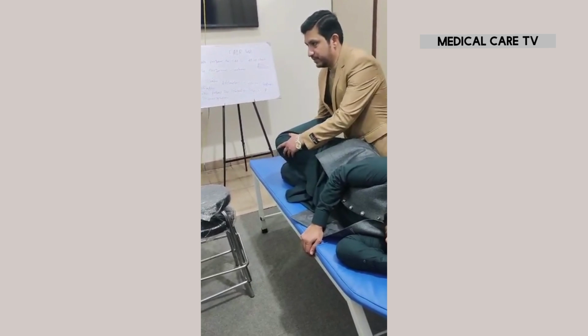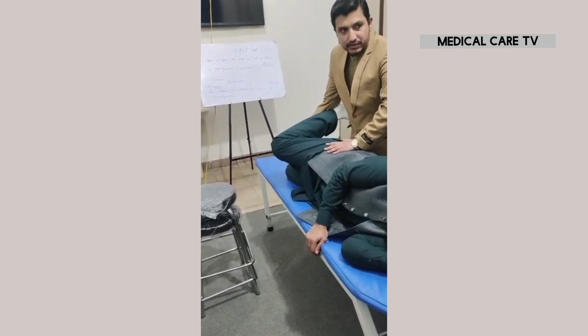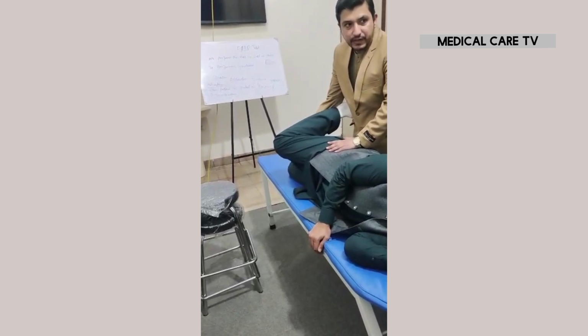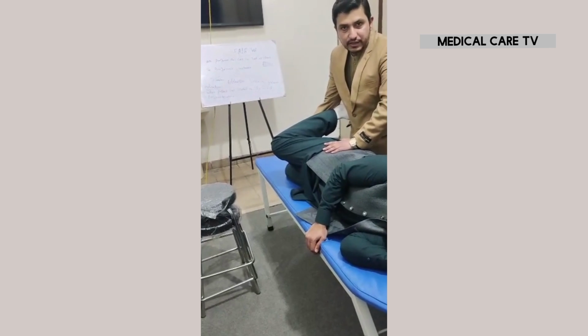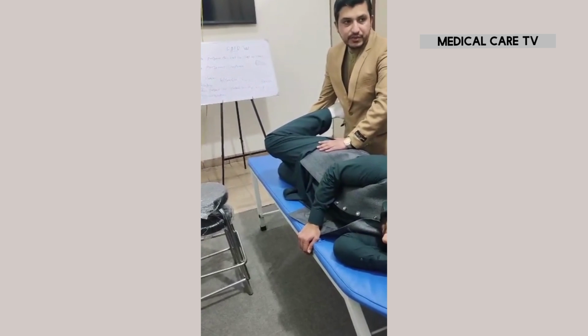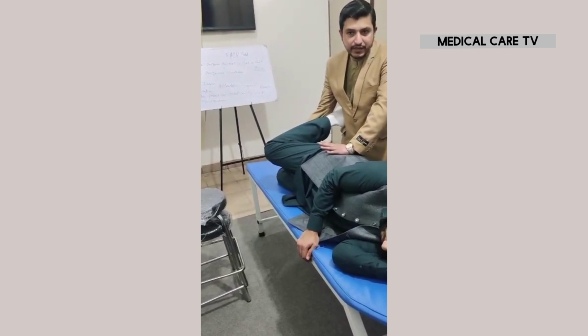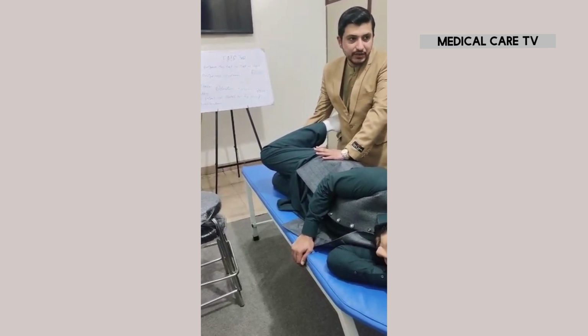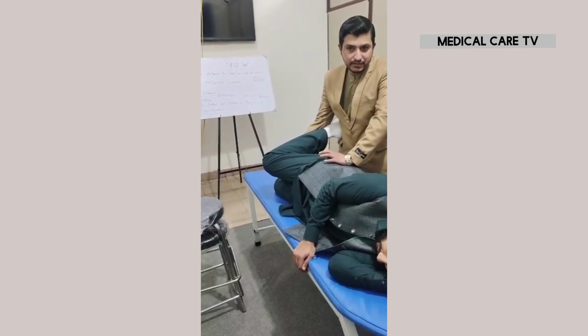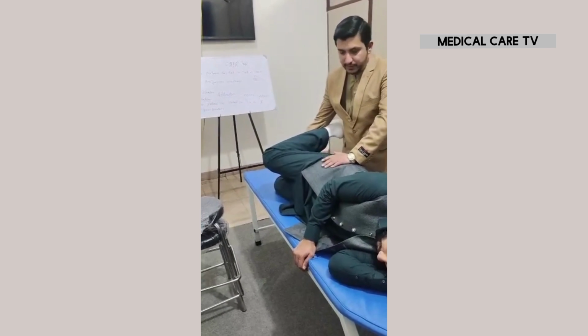तो यहाँ से आप इसको ग्रेस्प करेंगे और यहाँ से आप इसको थोड़ा सा एक्सटर्नली रोटेट करेंगे, इंटरनल रोटेट करेंगे, ठीक है. So if the test is positive, the pain symptoms will provoke or aggravate, and the test is positive. So it means that the patient has developed Piriformis syndrome.